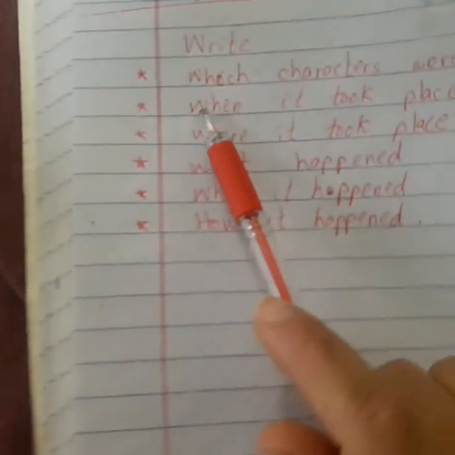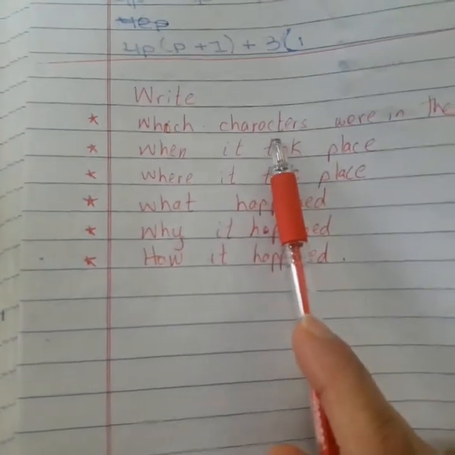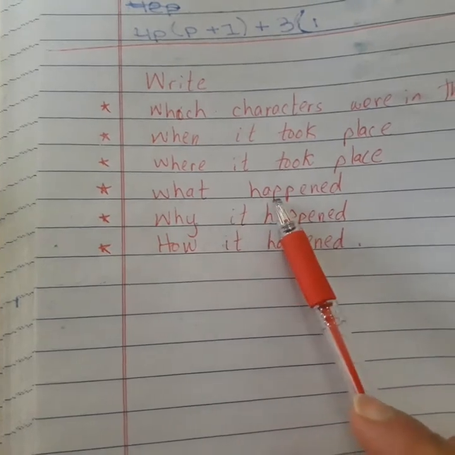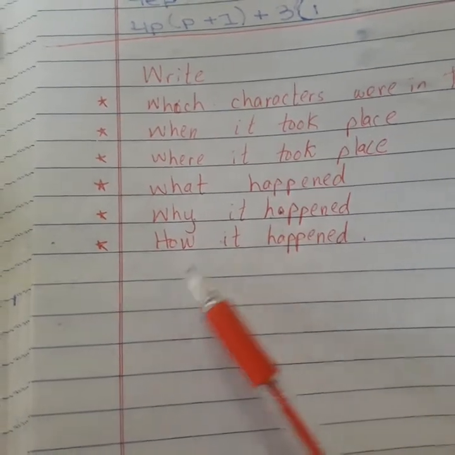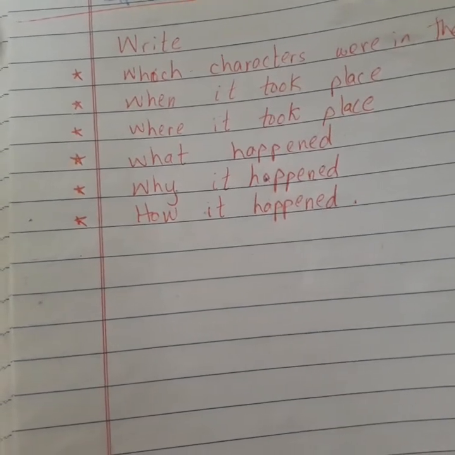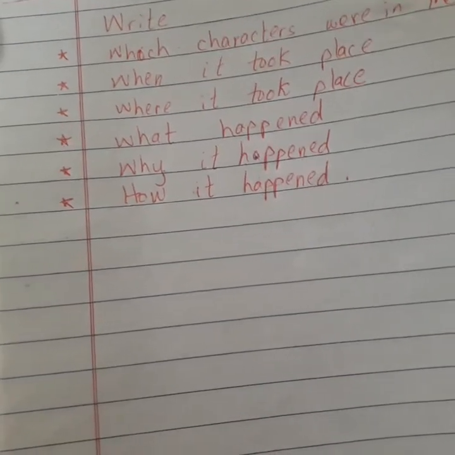Now, so basically what you have to write is which characters were in the chapter, when it took place, where it took place, what happened, why it happened, and how it happened. So now, class, read the chapter carefully and keeping these rules in mind, summarize the chapter. Best of luck.